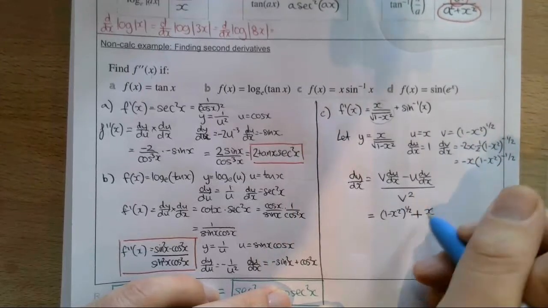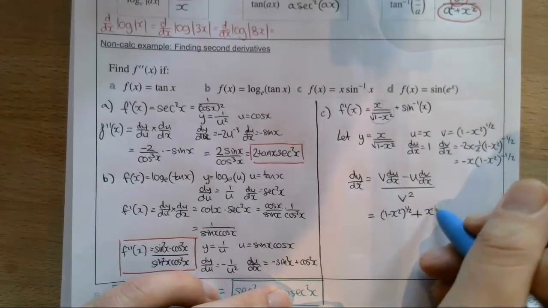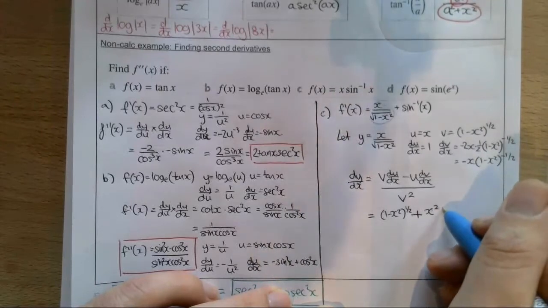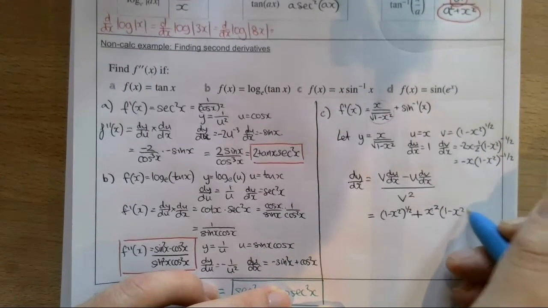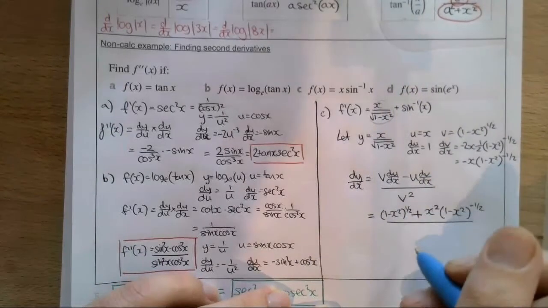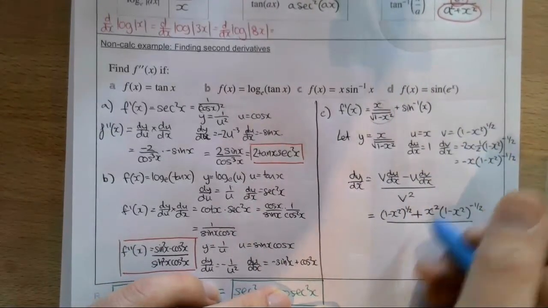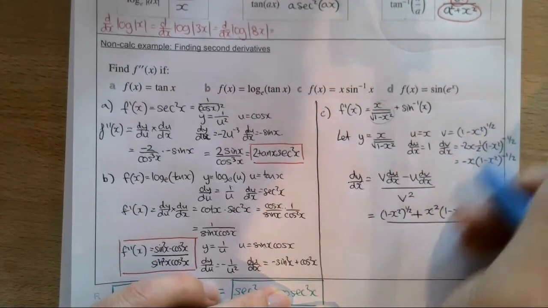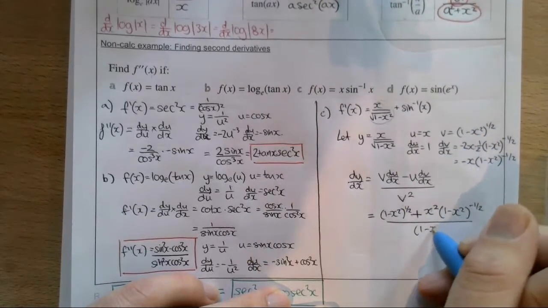Here I'm just going to be a little bit smart. I'm going to change my minus to a plus. I'm going to change that to x squared. I'm going to write this as 1 minus x squared to the power minus a half. And this is all over v squared. 1 minus x squared to the power half, squared, is just going to be 1 minus x squared.